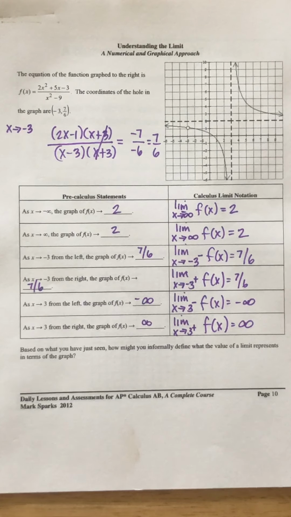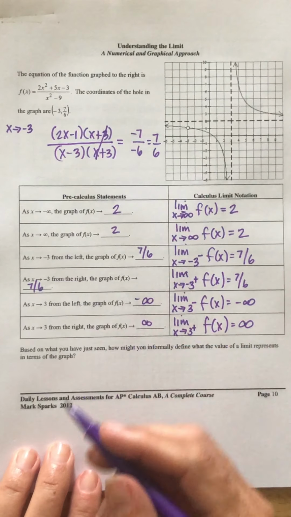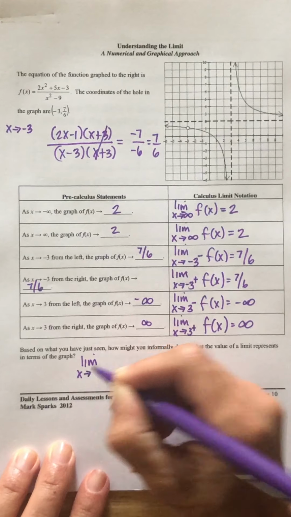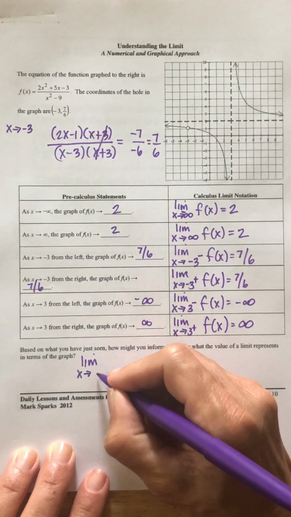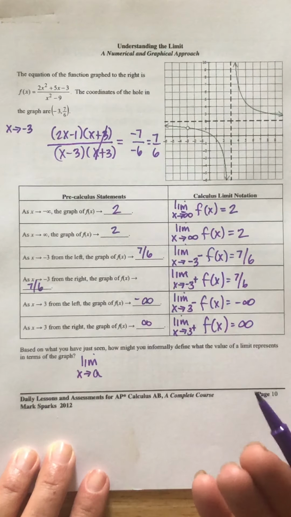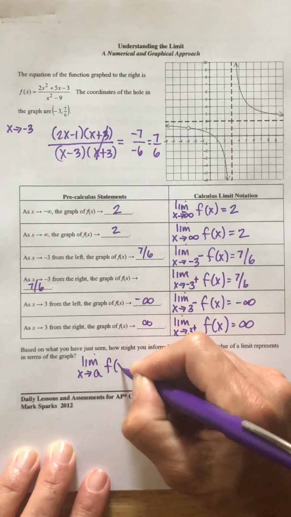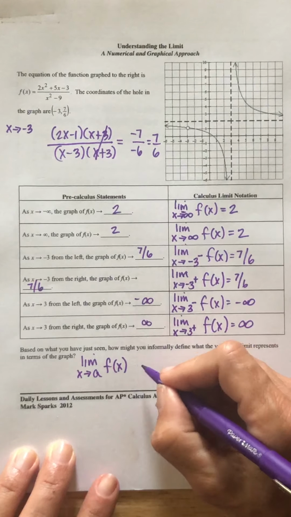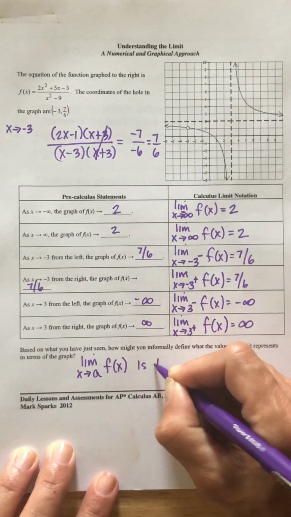Okay, so based on what you've seen here, look at the question. How might you informally define what the value of a limit represents in terms of the graph? All right, so here's what it looks like. You're going to talk about the limit, and we're going to talk about x approaching any value. They refer to that a lot as a, so a standing for any value. The limit as x approaches a of f of x is the y value.